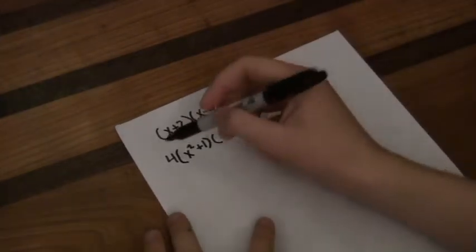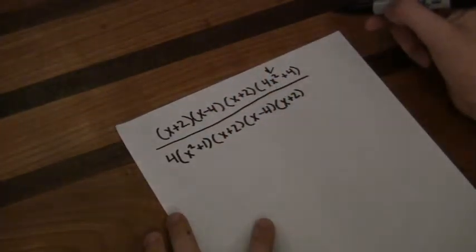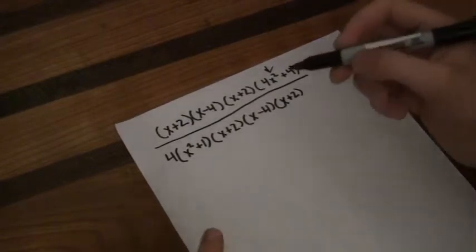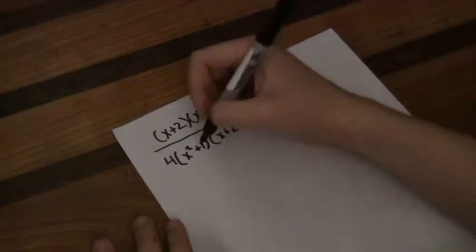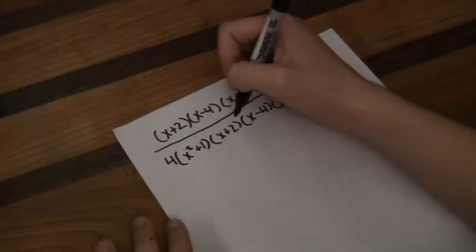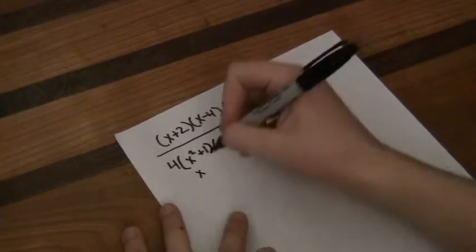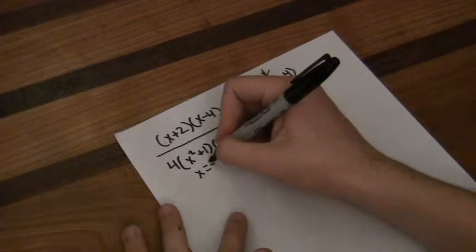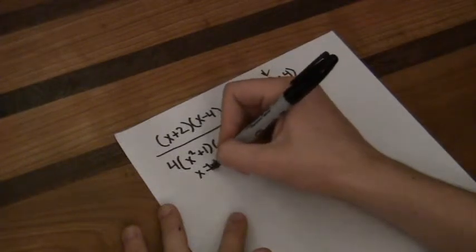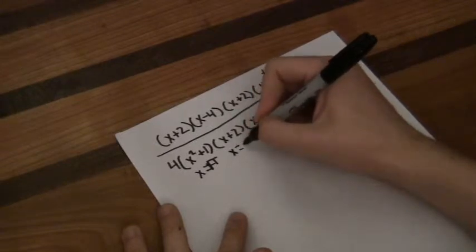So this is what we're looking at at this point. Whole lot less scary, right? And what we do here is we find those x's. So from here, you're going to move over that 1, and then you're going to square it. So x equals -1. Make sure to square it. Then you got x equals -2.